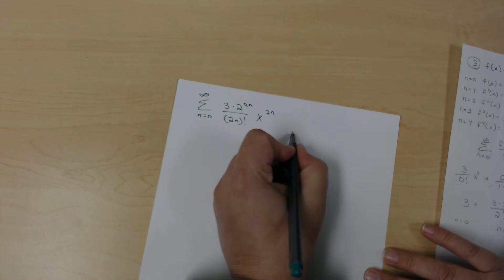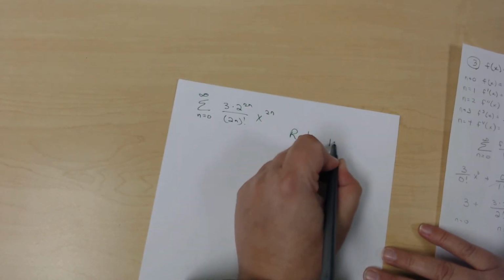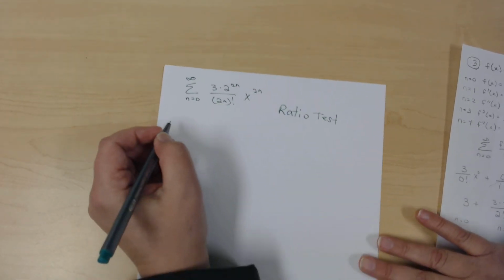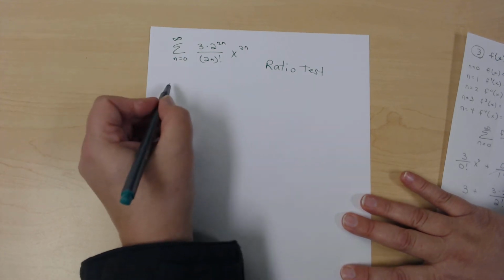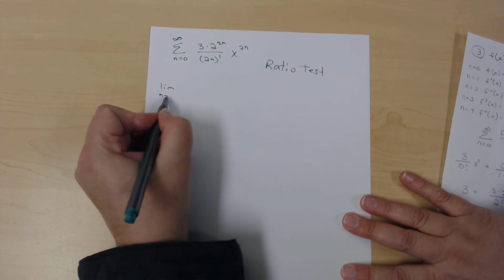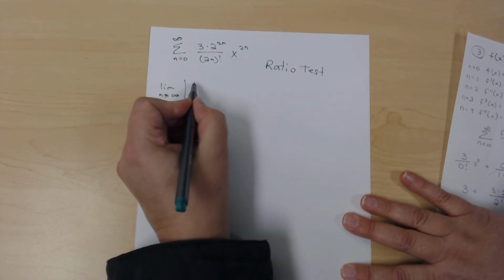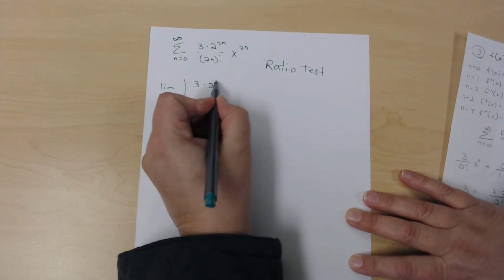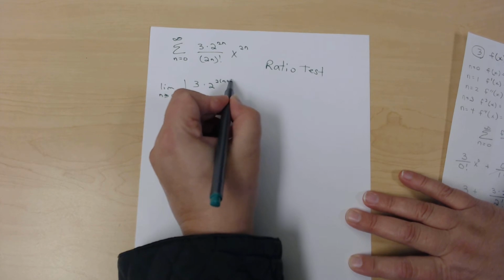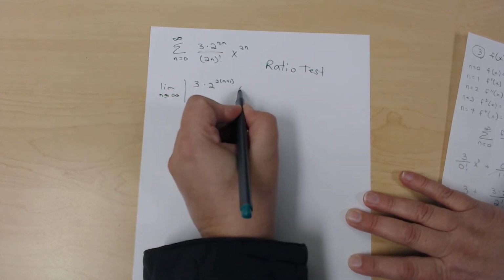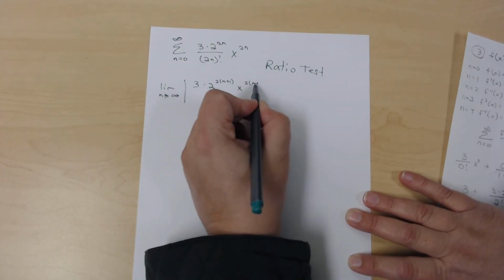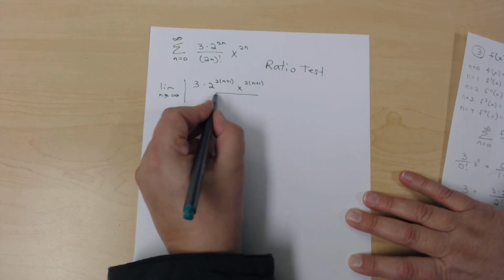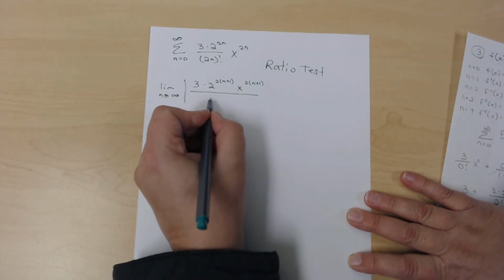All right, so we need to do the ratio test. Ratio test says what? Okay, let's do this so you can see it. The limit as n approaches infinity of 3, and now be careful here. It's 2, and then 2, and then n plus 1 has to be like that. x to the 2 and then n plus 1, all over 2.